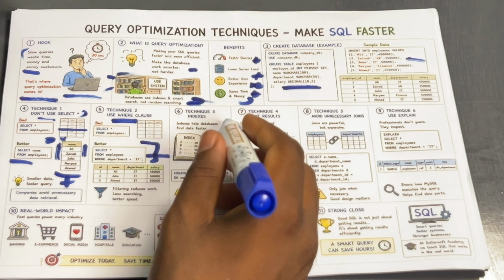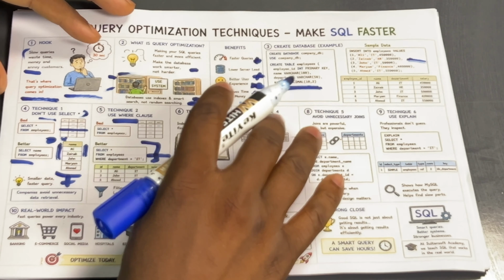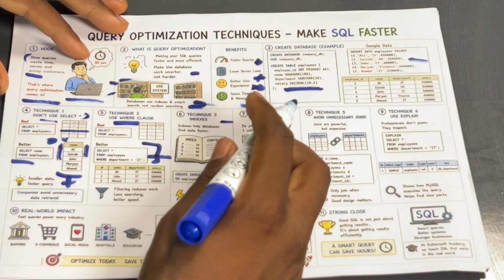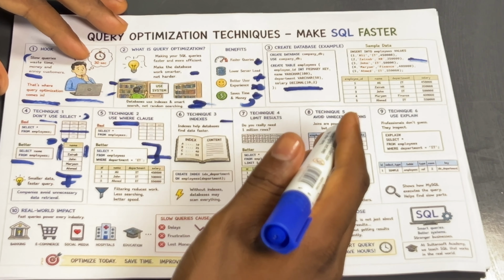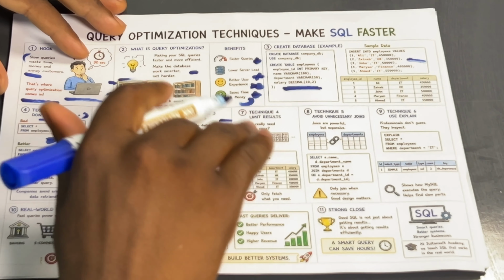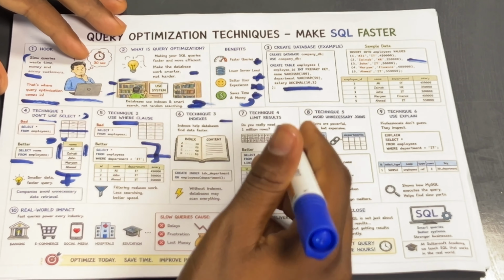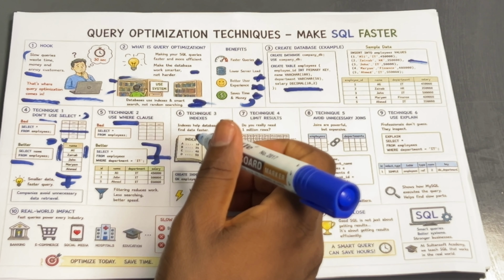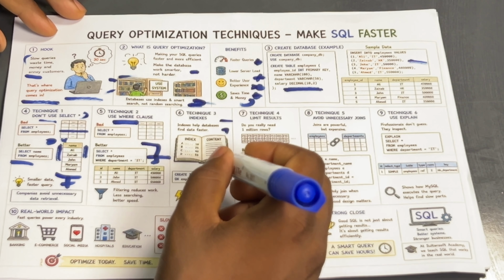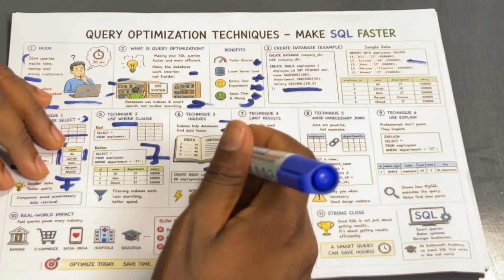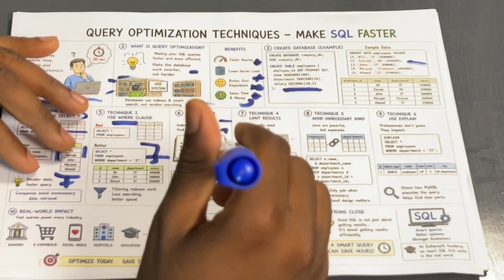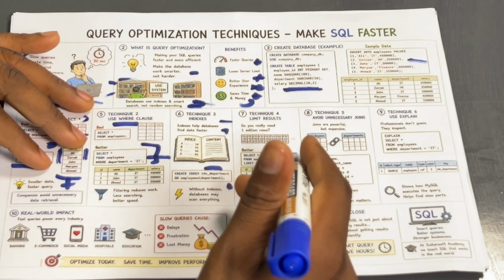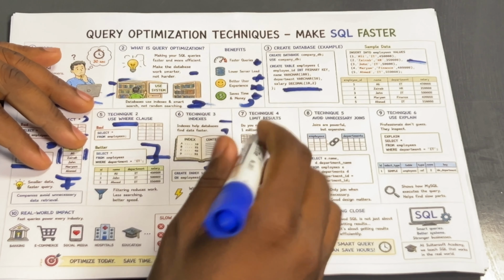Now, technique 3, indexes. This one is powerful. An index helps databases find data faster. Think of a textbook. Do you read the whole book to find one topic? No, you do not do this. You use the index, right? So, let's consider this simple example. Create index. Now you see the database finds IT employees faster. Without indexes, databases may scan everything.